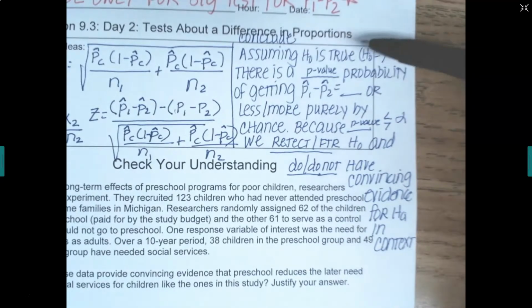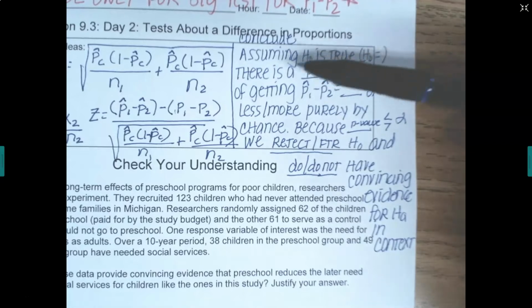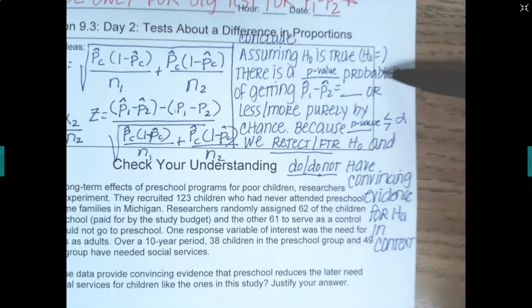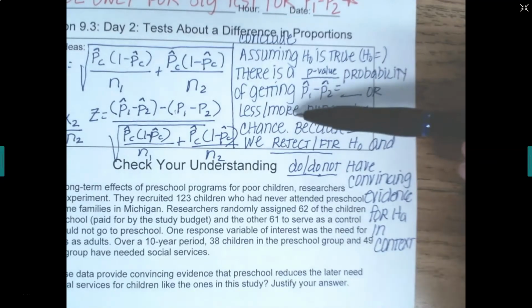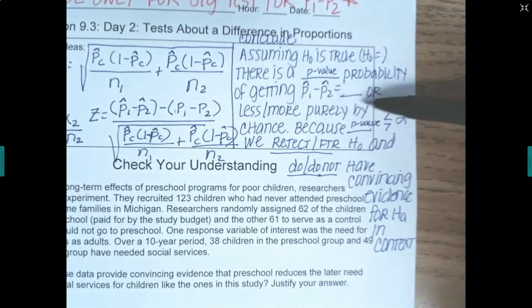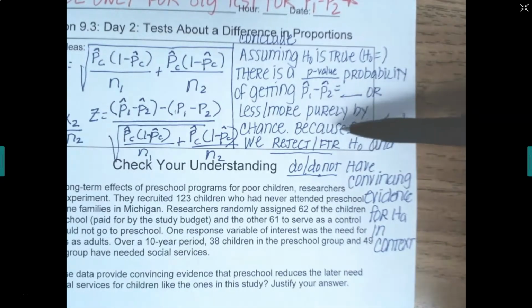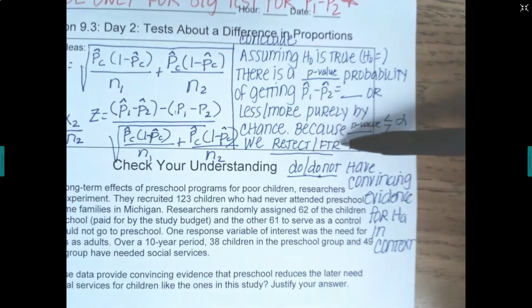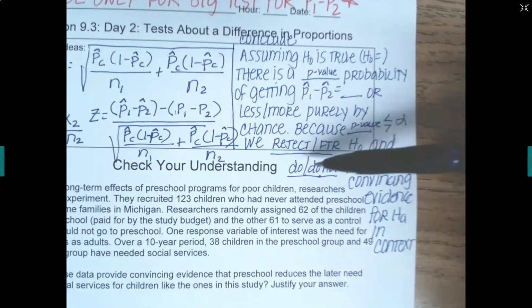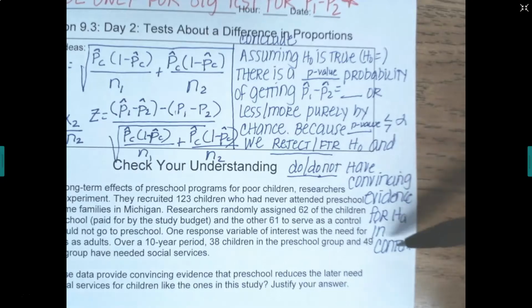So assuming the null is true, there is a whatever your p-value probability of getting our difference in proportions, so please make sure you put that equaling what we get, or less or more depending on which way you shaded, purely by chance. Because your p-value, how does your p-value compare to alpha? We either reject or fail to reject, that's FTR, fail to reject the null, and do or do not have convincing evidence for the alternative in context.